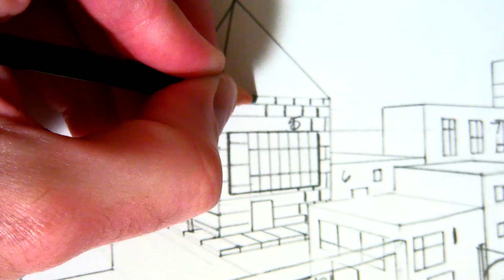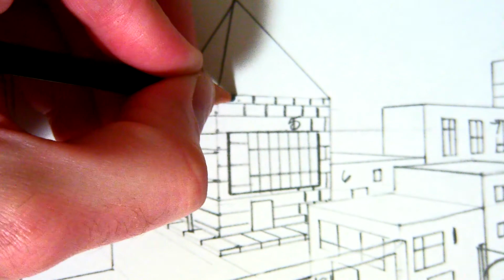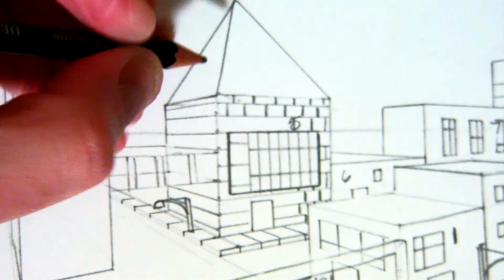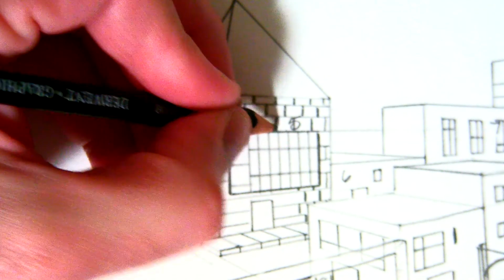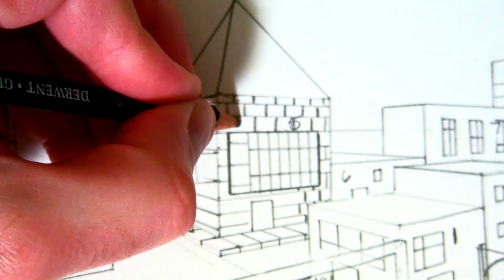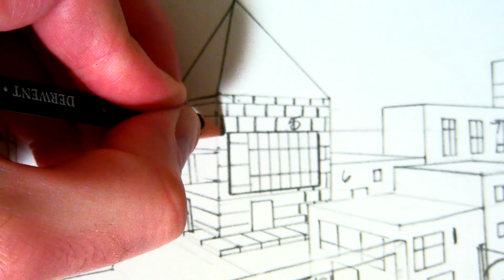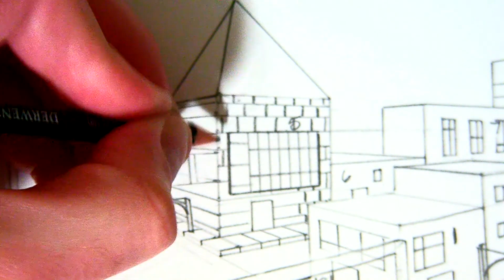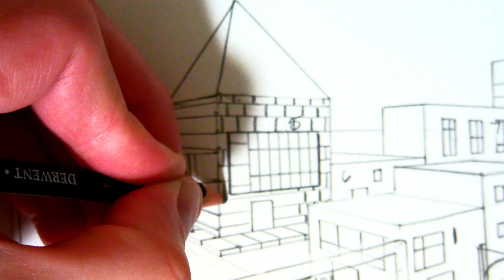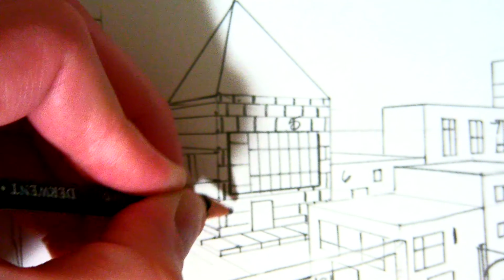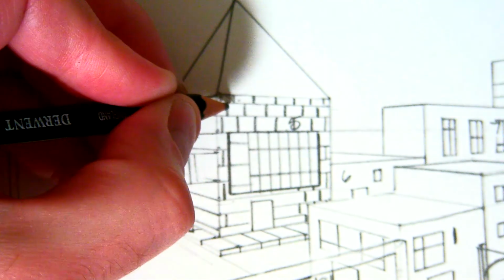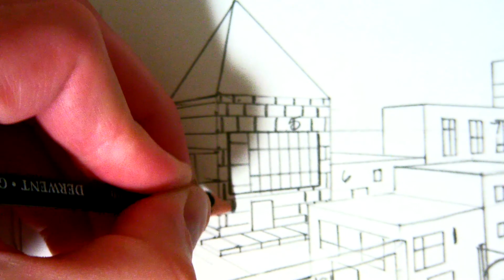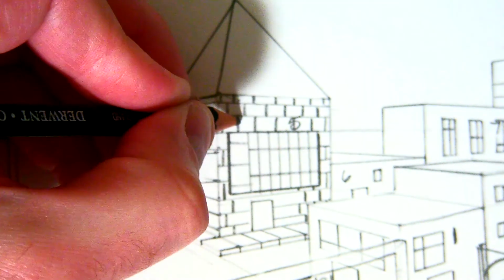So now at this point, I'm going to just go down the building and just draw a line backward, backward, backward, and then just draw a line in between. A line in between, line in between. Skipping around the windows. Now I can find where my corresponding one was above to draw the ones down below.